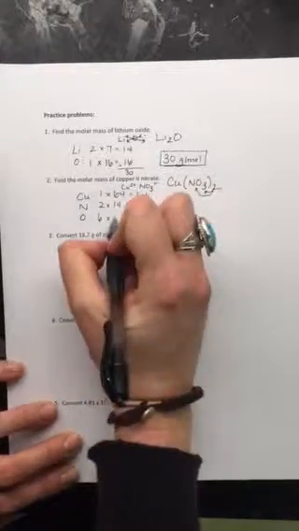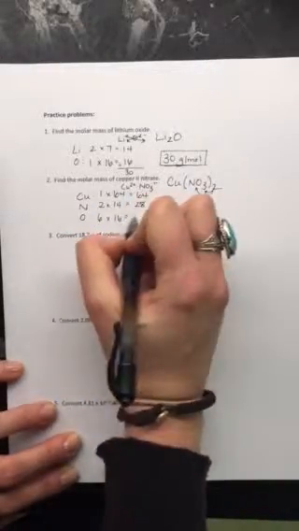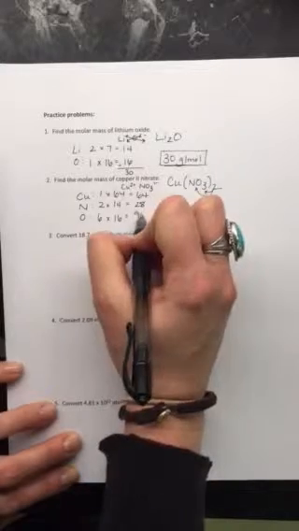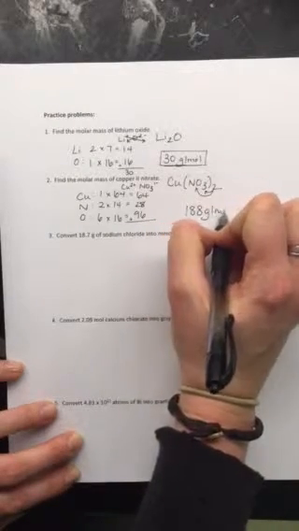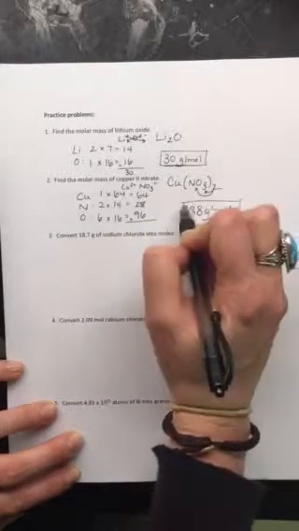We look up oxygen. It is 16. 6 times 16 is 96. So to get the molar mass for the whole thing, we add those 3 together, and we're going to get 188 grams per mole is the molar mass for copper(II) nitrate.